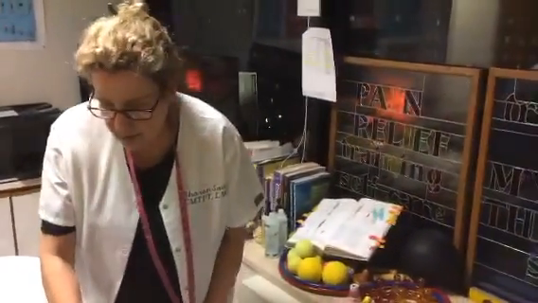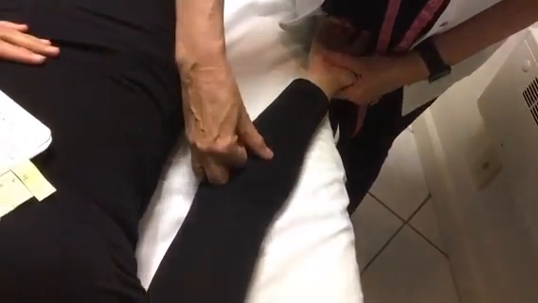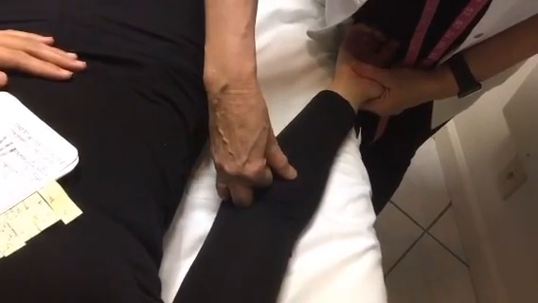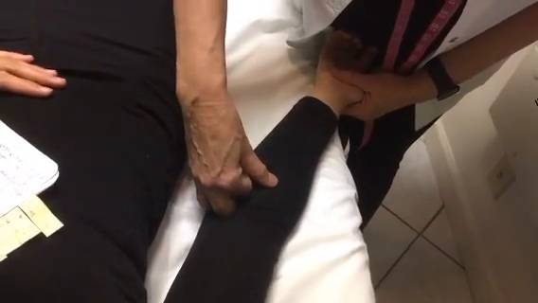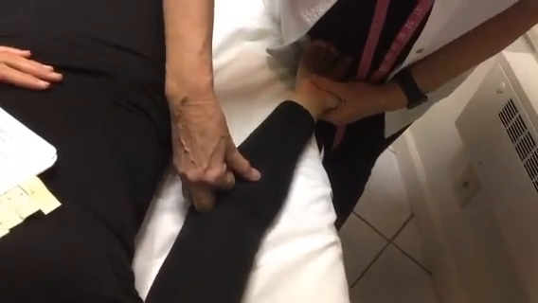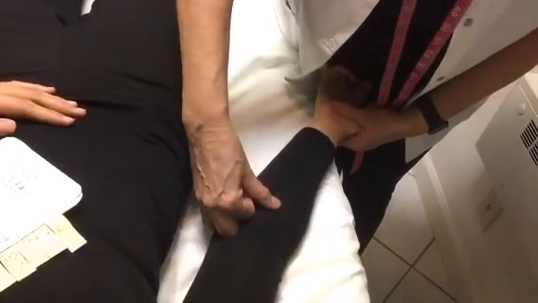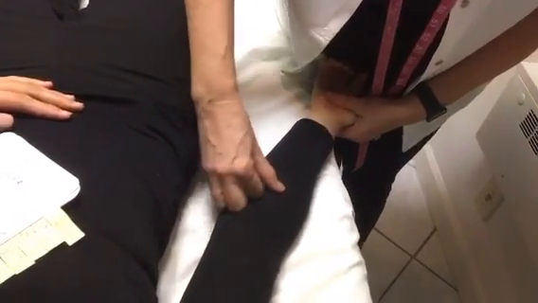Okay, so we're going to look at it where it attaches right here. I'm going to just feel it with my middle knuckle, right where it attaches on the medial epicondyle. What do you think of that? She notices it. Pain, discomfort. A little bit.